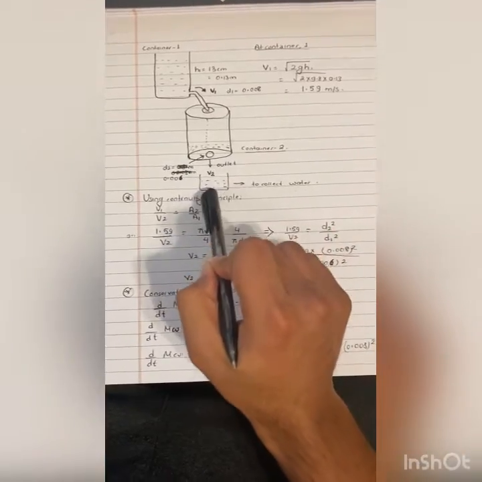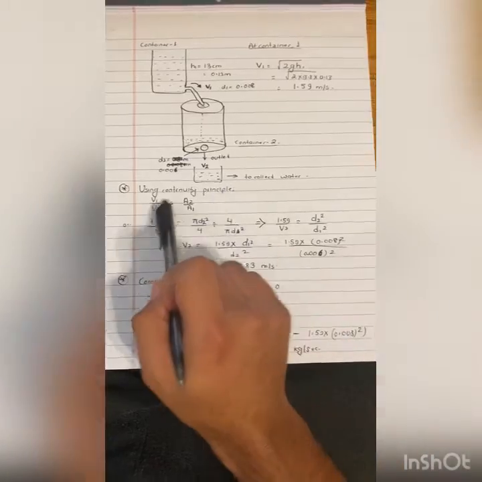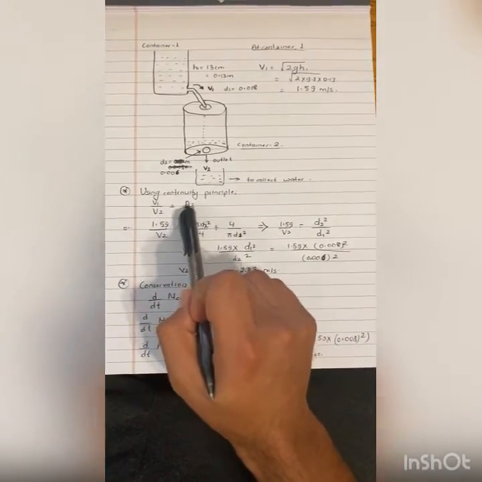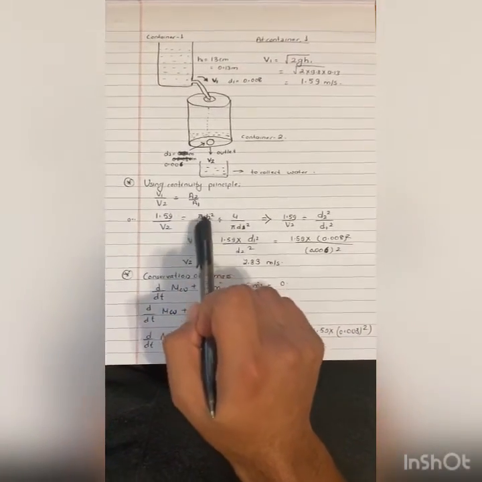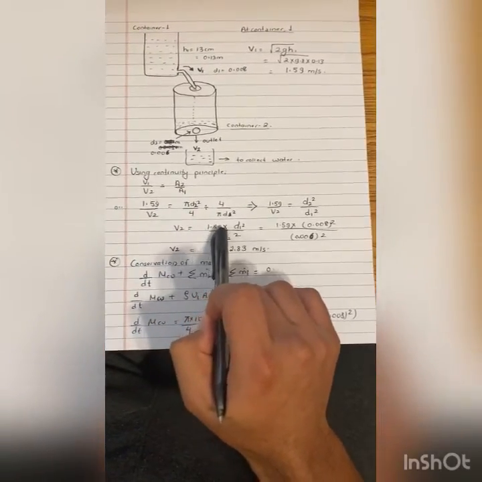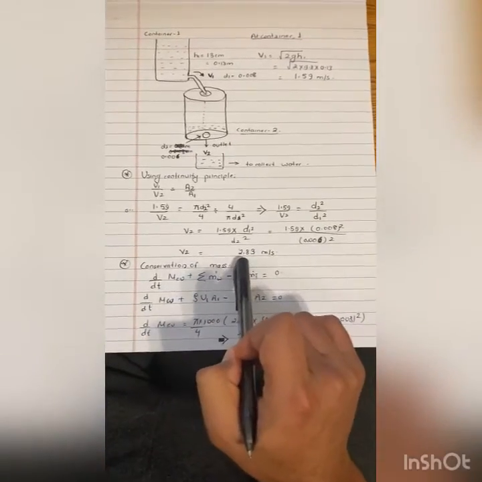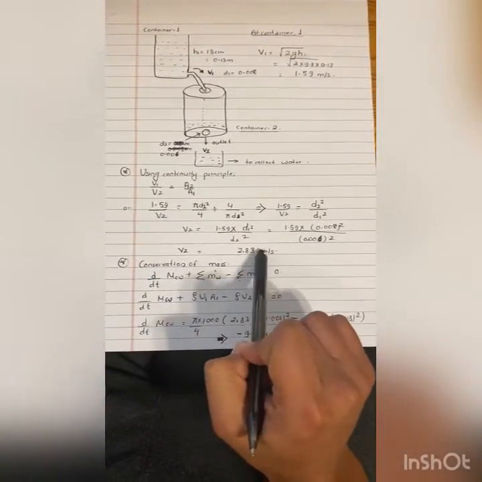I have the V2 outlet, which can be found by using the continuity principle, which is V1 over V2 equals A2 over A1. A2 is directly proportional to diameter squared. That's why V2 equals 1.59 times D1 squared over D2 squared, which gives velocity of the outlet as 2.83 meters per second.